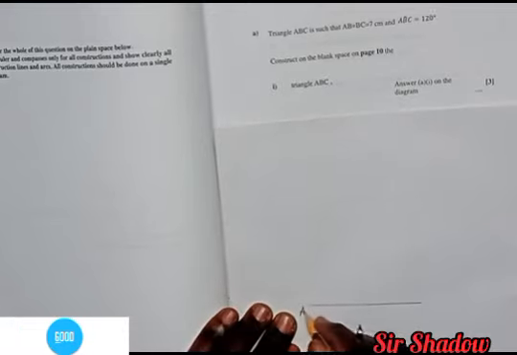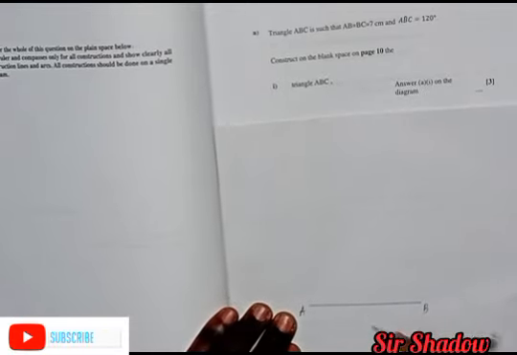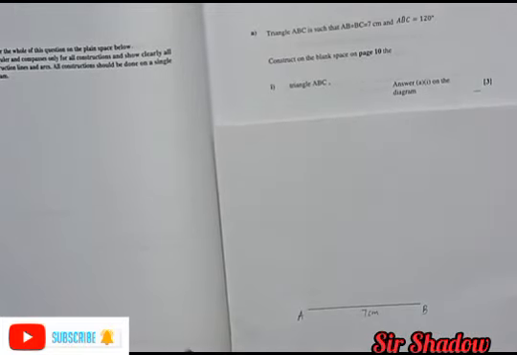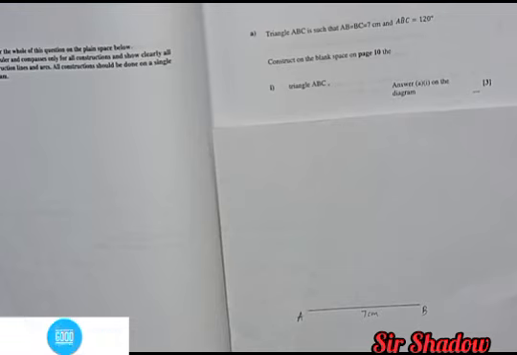So you have to write A, then write B, which is 7 centimeters. And when drawing all the locuses, please, your pencil should be sharp in order to produce accurate arcs.